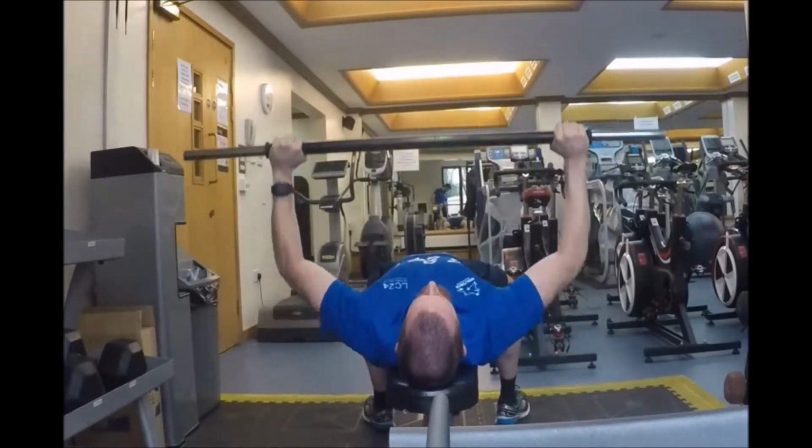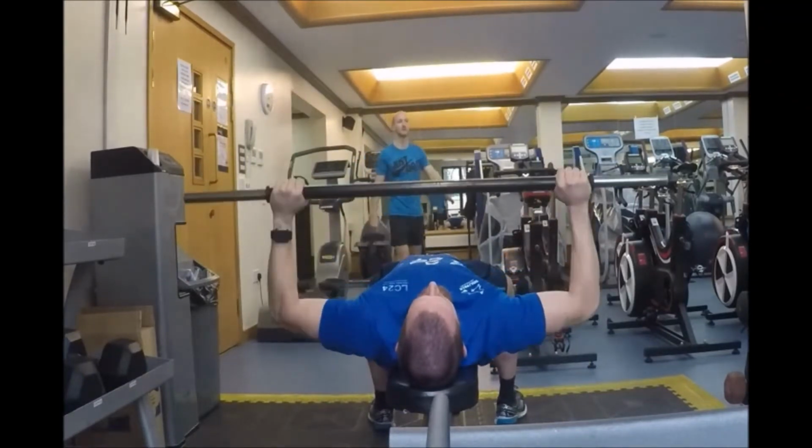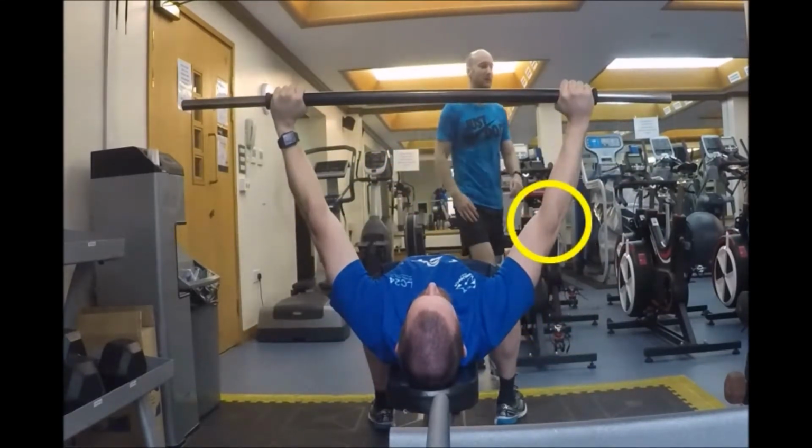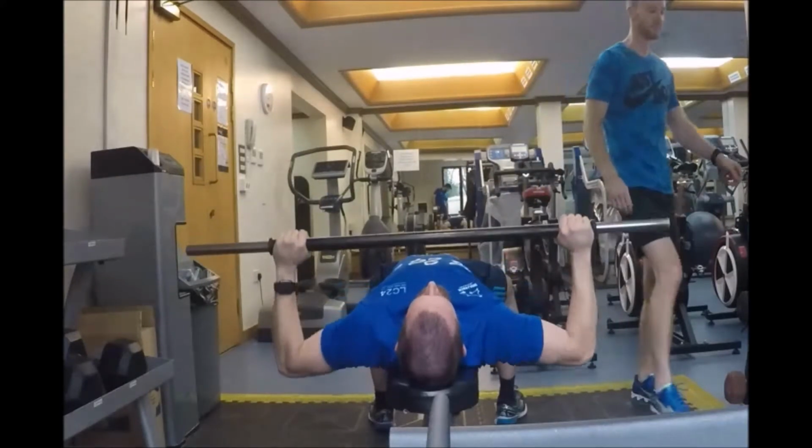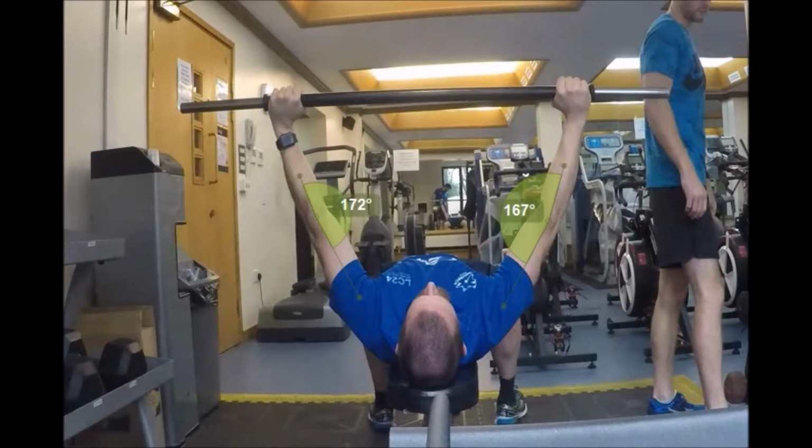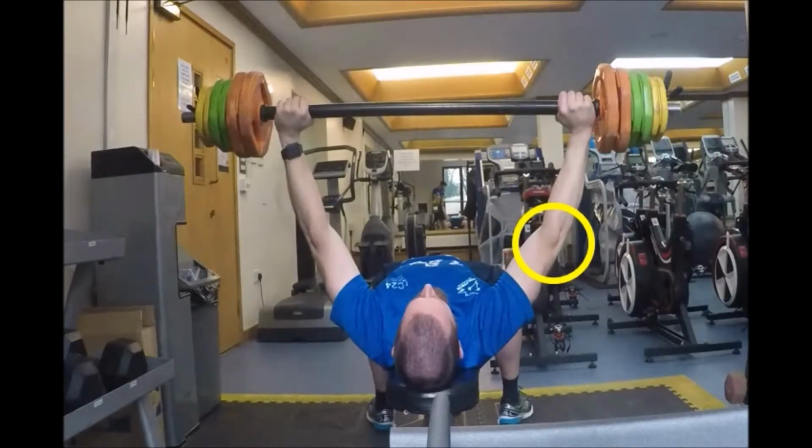Next up, I'll be looking at the bench press. This athlete maintains good bar position and appropriate elbow flexion in the deepest part of the movement. However, there is a lack of full right elbow extension, and as we look at his bench press with an increased load, this lack of extension becomes more noticeable.